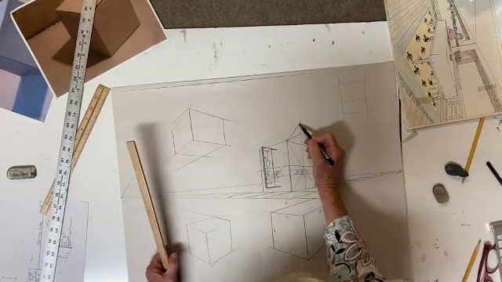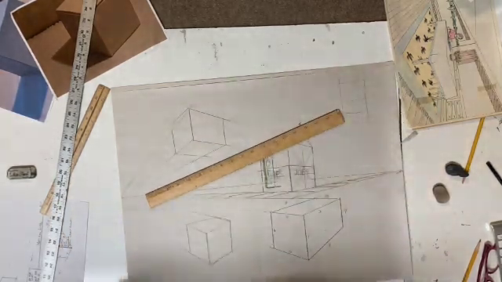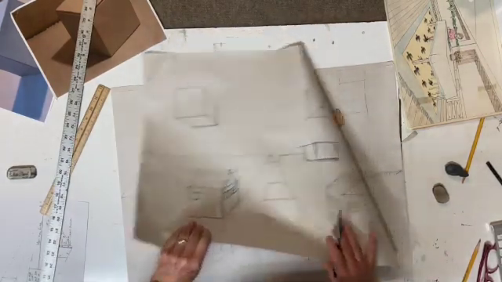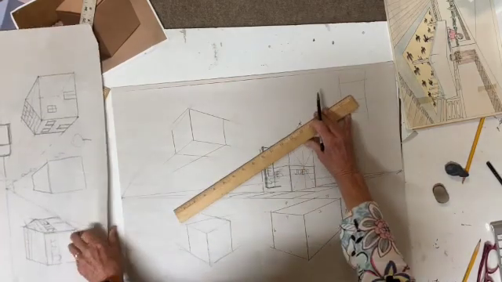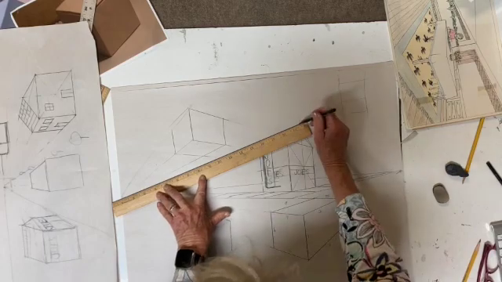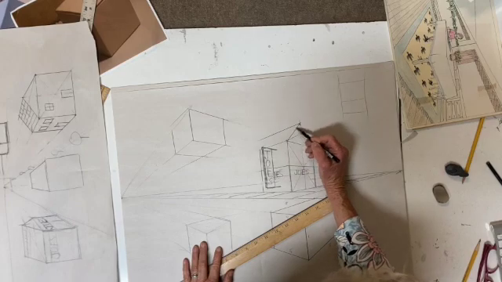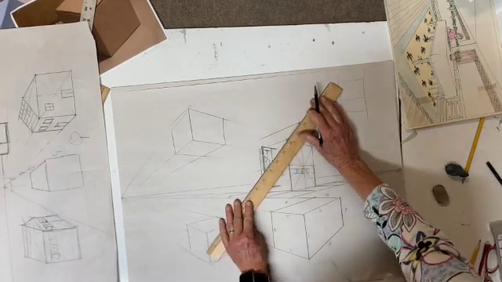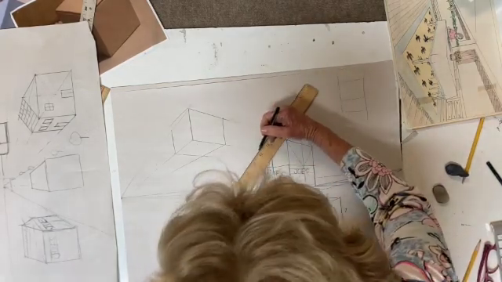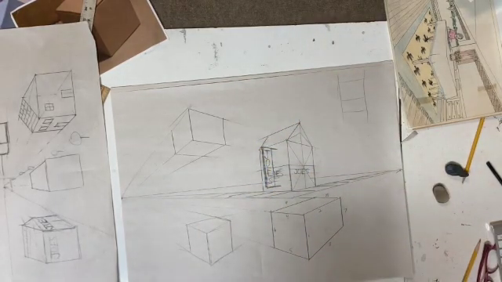Now from here, going back, it's going in that direction. It's not like this one where it was just horizontal. It's going off to the opposite vanishing point, the opposite direction. So I'm going to draw this line going like that. And then whatever this slant is, it's going to repeat. So I'm going to just follow that and have exactly the same slant back here. So there's our peaked roof.